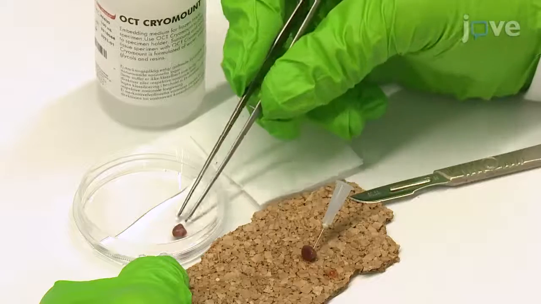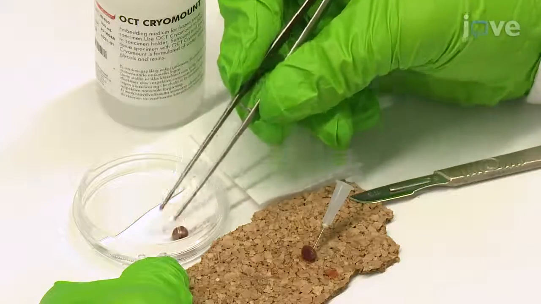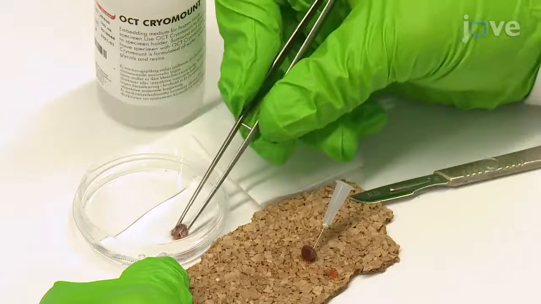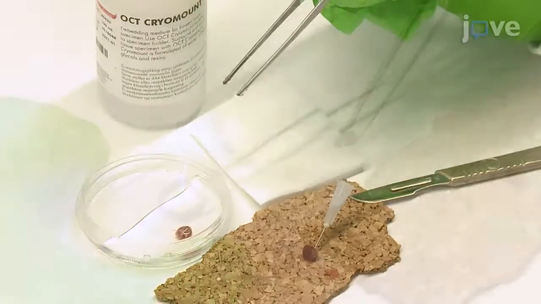Embed the aortic root and the base of the heart in optimum cutting temperature compound, or OCT, and gently squeeze the heart with the forceps to fill the aortic root with compound and to remove any air bubbles.